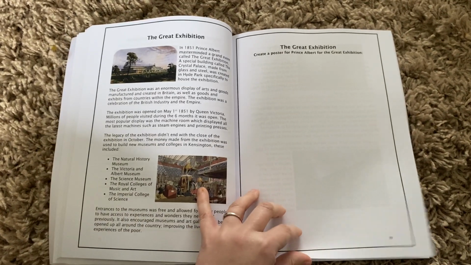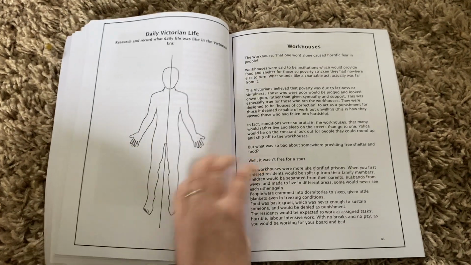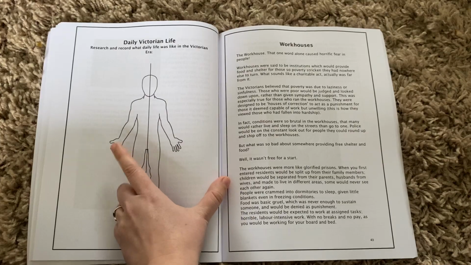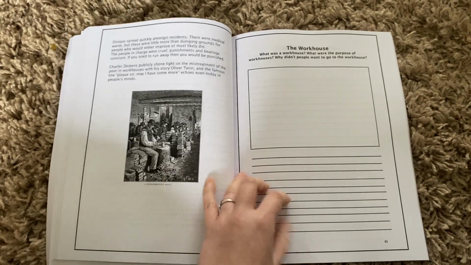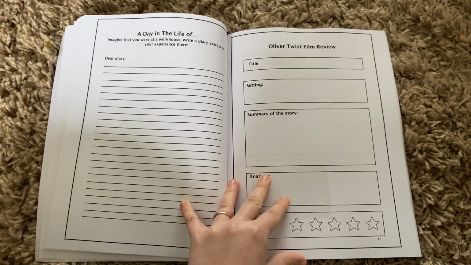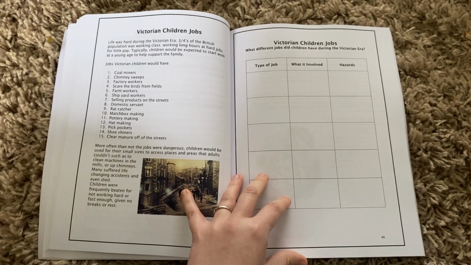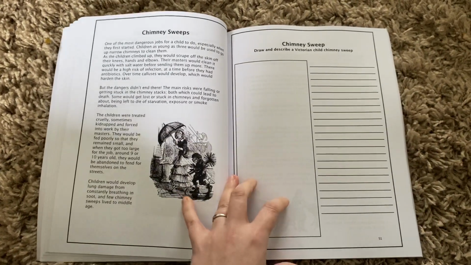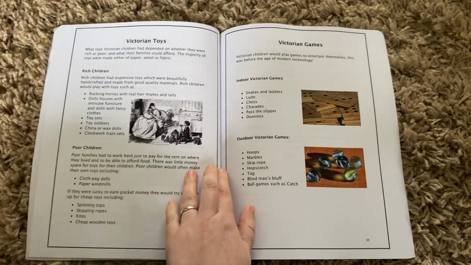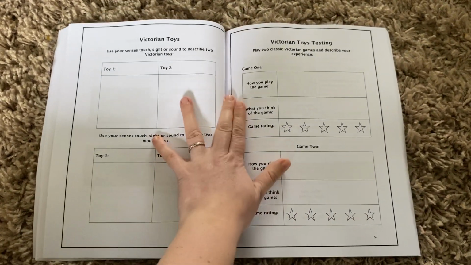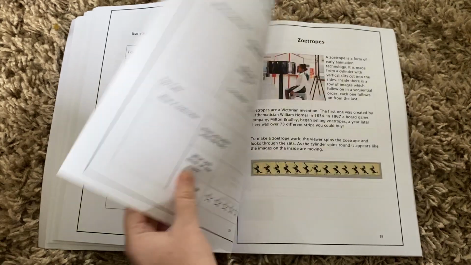And then the Great Exhibition, daily life in the Victorian era, and comparing for poor people and rich people what daily life was like. Then looking at workhouses, and there's a journal page and a film review page there. Then looking at Victorian children's jobs, chimney sweeps, Victorian schools, Victorian toys and games, and then some chances to try out some Victorian games and toys, and then review what you think of them.